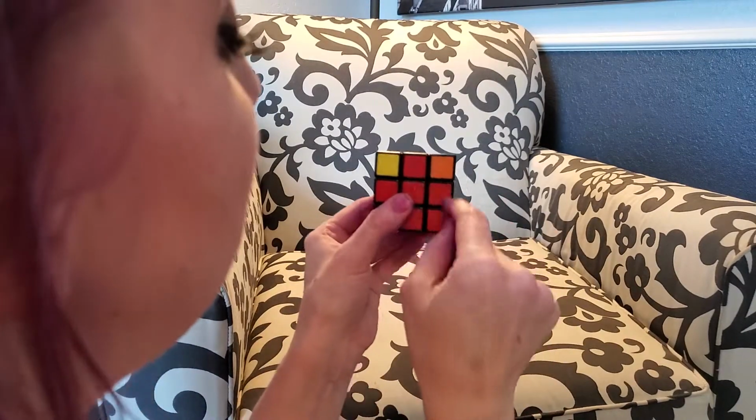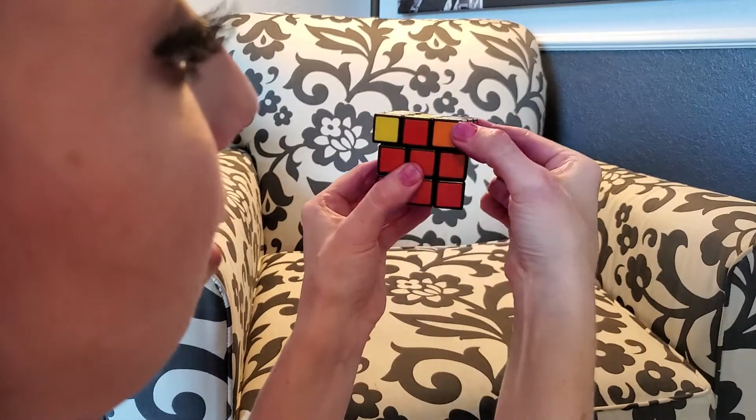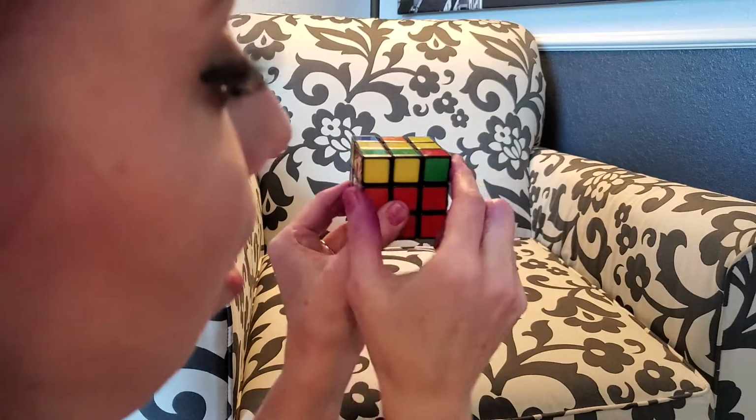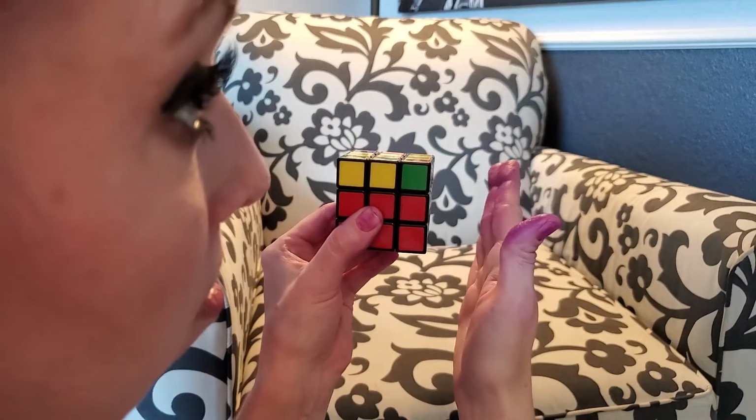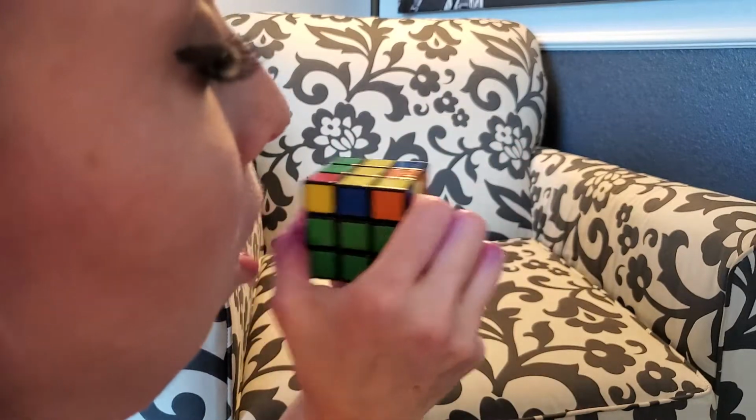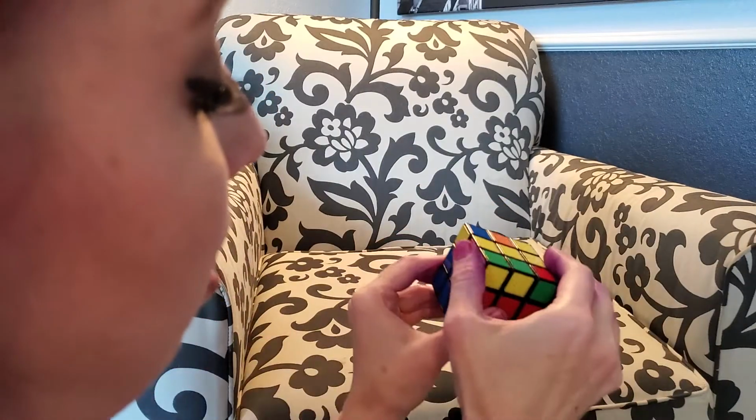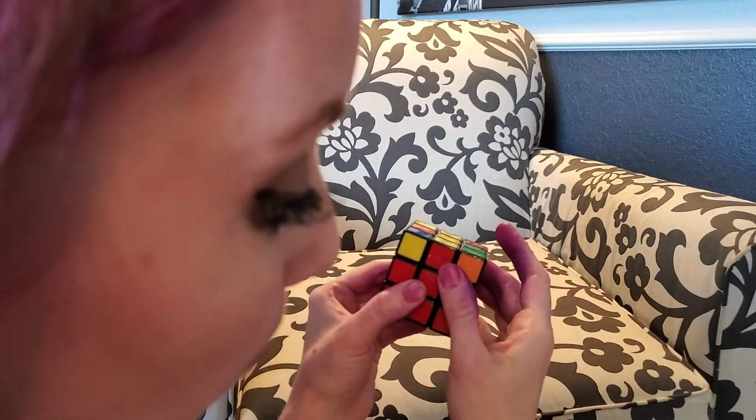So wherever you want it to go, you twist it away first. Then you do the algorithm of the side that you wanted it to go to. Then you turn the whole cube that direction. And then you do the opposite algorithm that you hadn't done before.